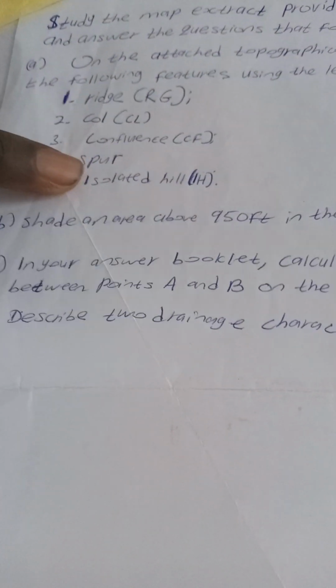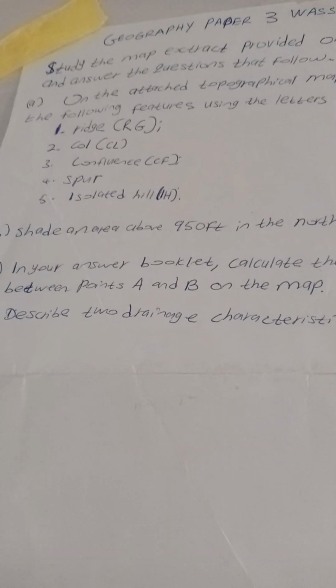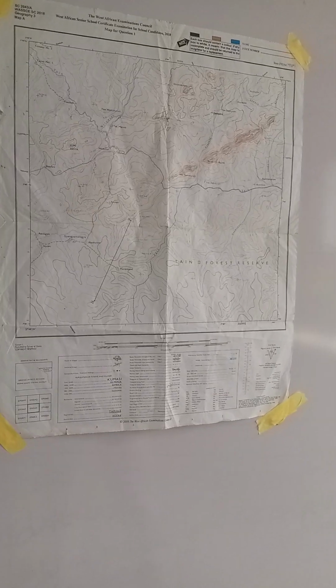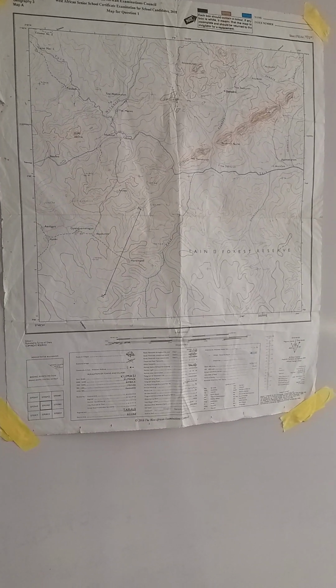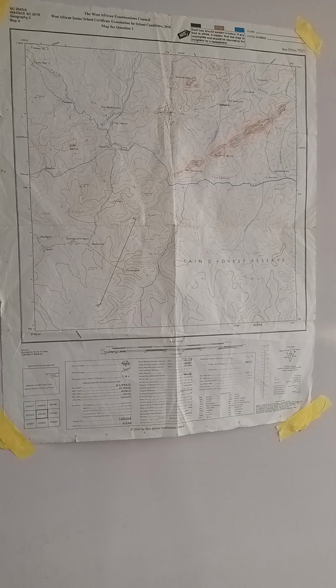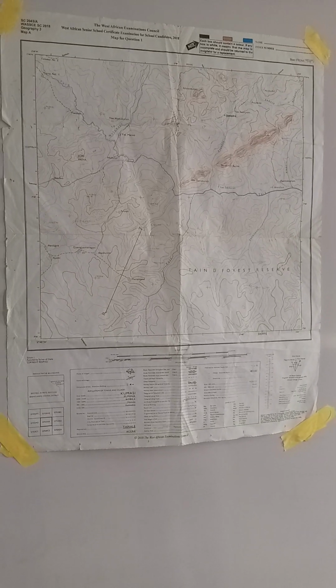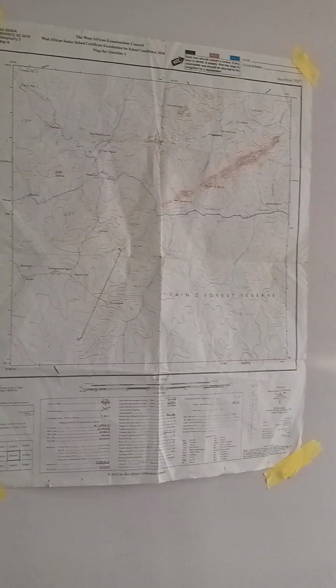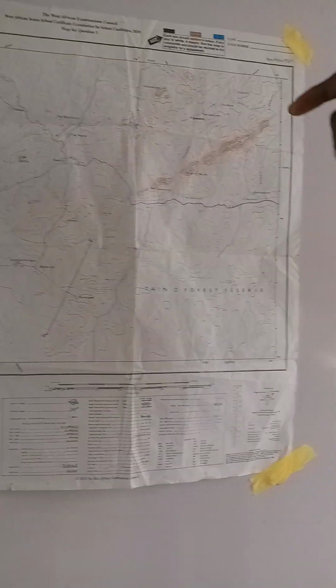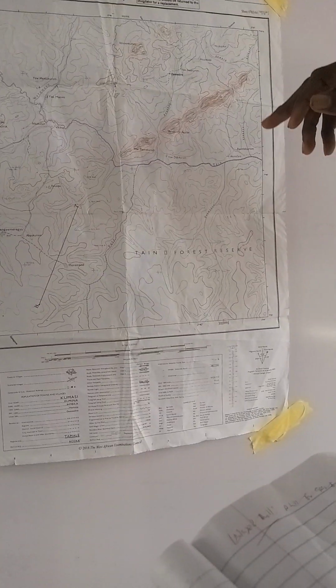Now we are also asked to identify a spur. S-P-U-R, spur. Now a spur is a short continuous sloping line. The contour lines decrease as you move towards the apex.